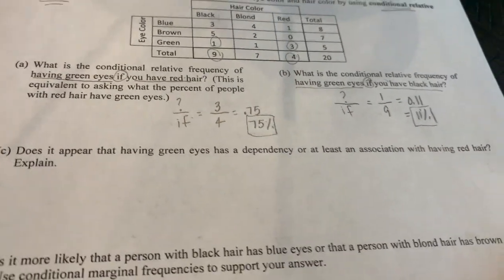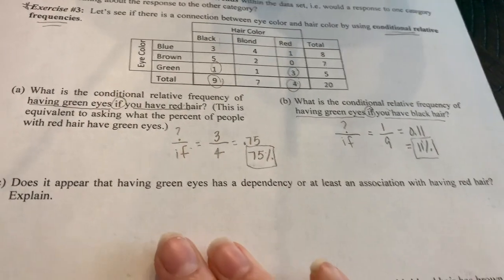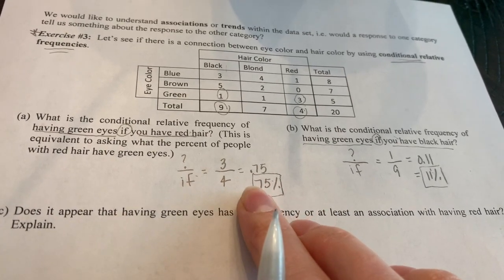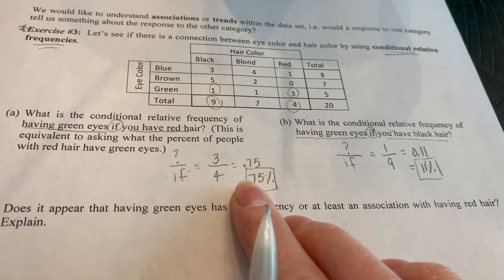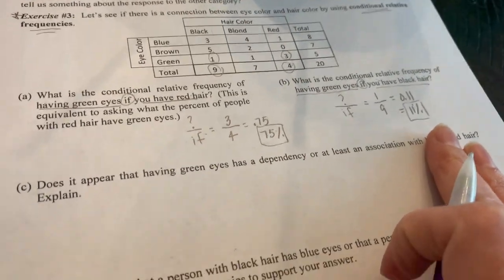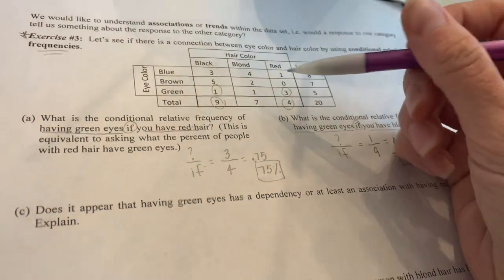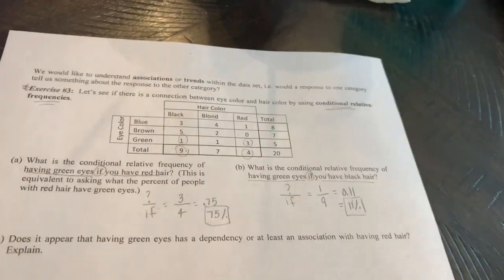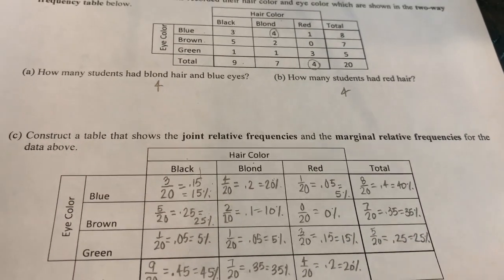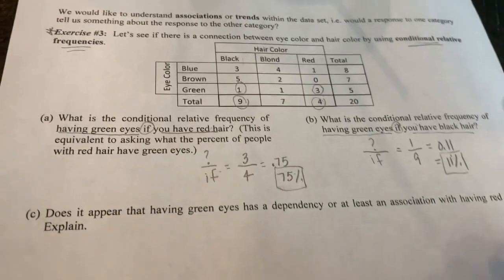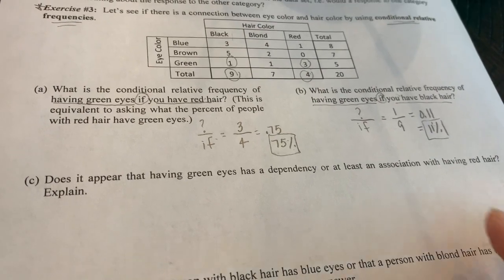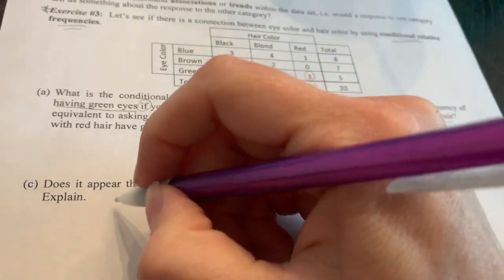So in this case, does there appear to be an association between having red hair and having green eyes? So what we saw was a 75% chance, right? So there's definitely an association, perhaps even a dependency. The interesting thing is that 25% of people have green eyes. But if you have red hair, 75% of people with red hair have green eyes. So there's a way higher chance of having green eyes if you have red hair. So yes, it does appear.